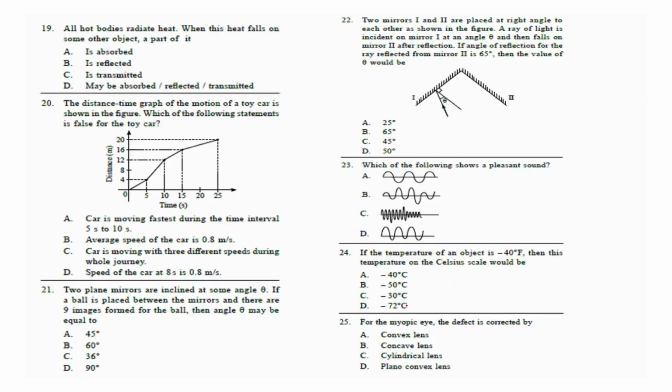Coming to question number 19. In question number 19, it says all hot bodies radiate heat. When this heat falls on some other object, a part of it is what? It is absorbed, yes. It is reflected, it is transmitted. Everything happens. So our answer is all of these, that is, it may be absorbed, reflected, or transmitted. Anything can happen. It depends on the material and how much heat is produced, right?